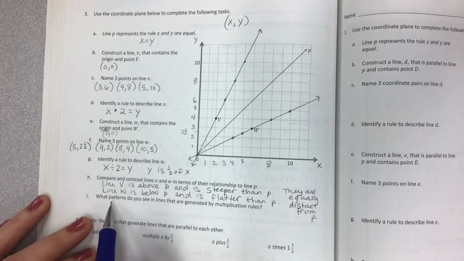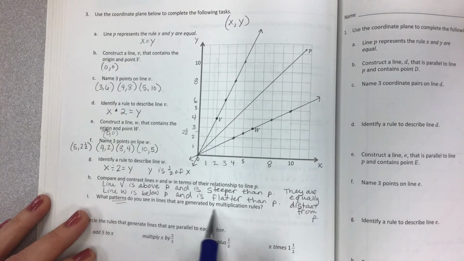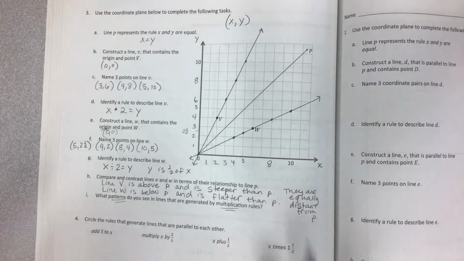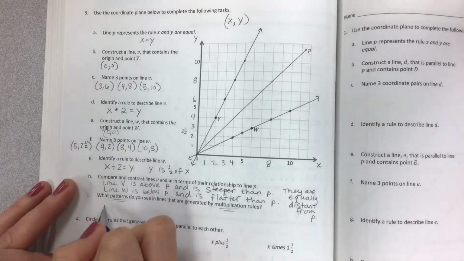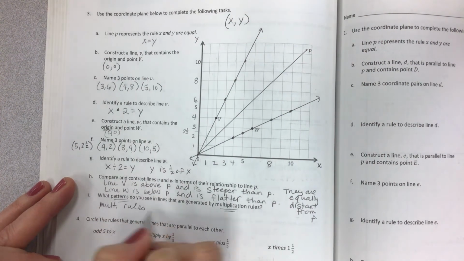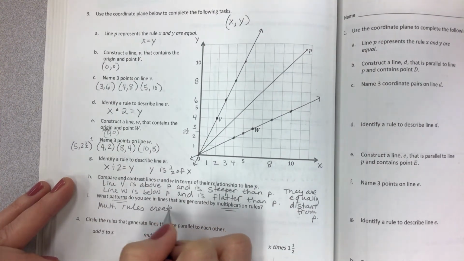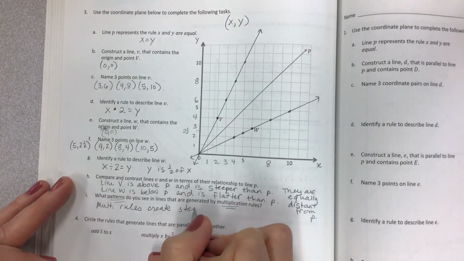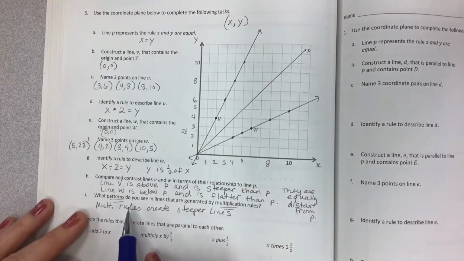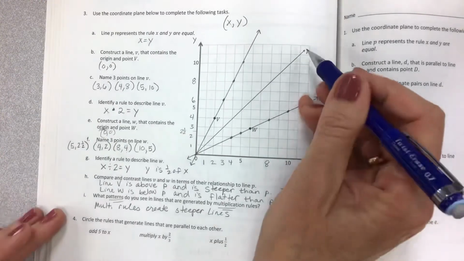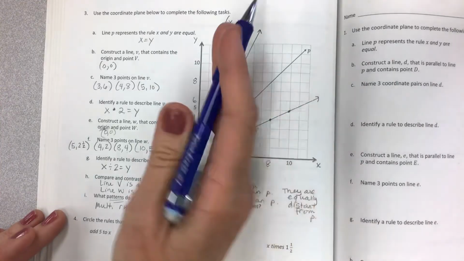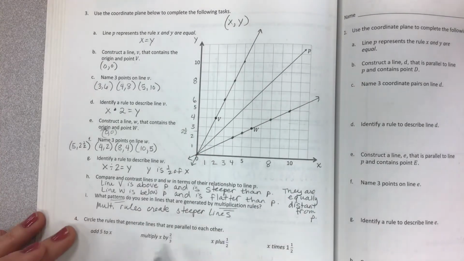Okay? Now what patterns do you see in lines that are generated by multiplication rules? Multiplication rules create steeper lines. Okay, they're not parallel to the x and y that would be equal. They're not parallel. It makes a steeper line when you multiply.